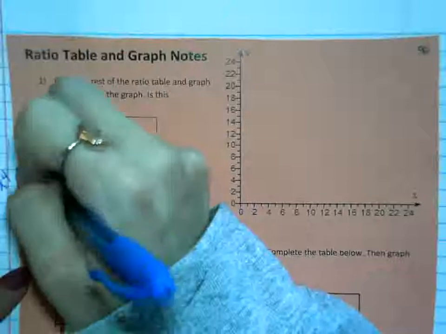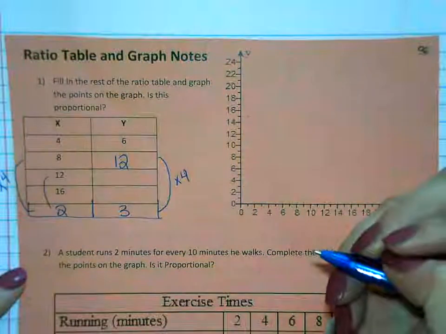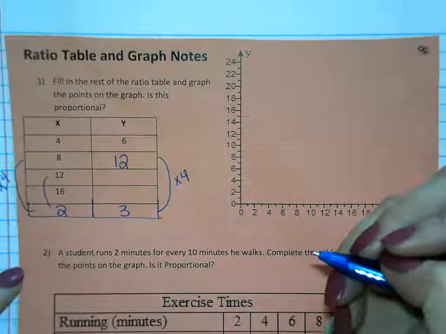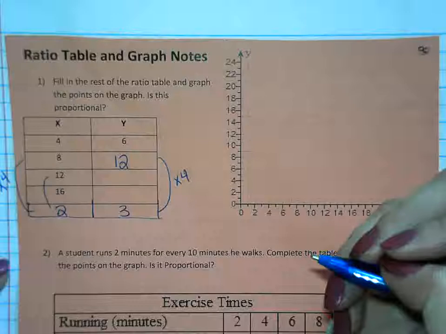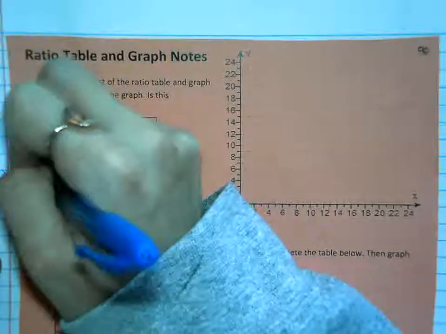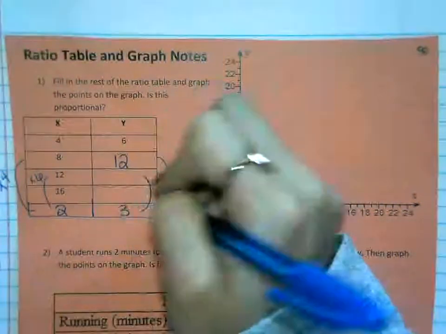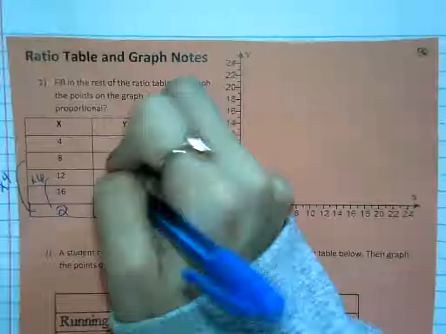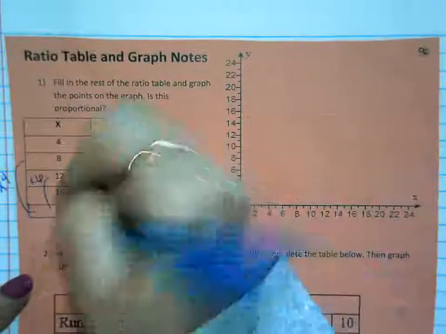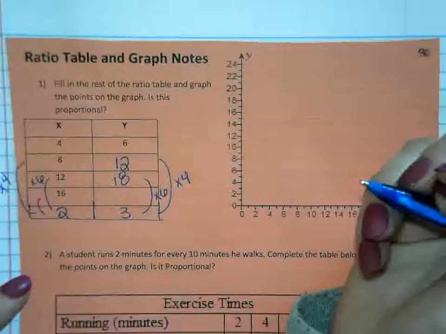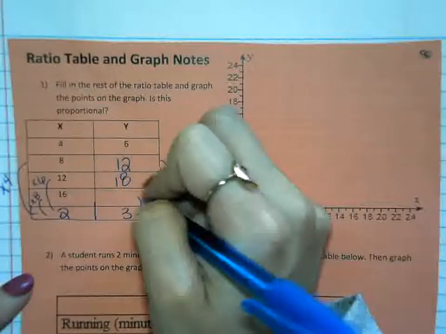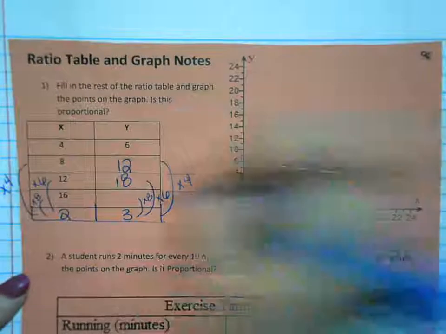How did I get from 2 to 12? Times 6. Guys, I'm up here. I expect you to be listening and participating. 2 times what gives me 12? 6. So that means I have to do 3 times what? 3 times 6 is? And how did I get from 2 to 16? I times it by 8. So that means I have to do 3 times 8, which is 24.